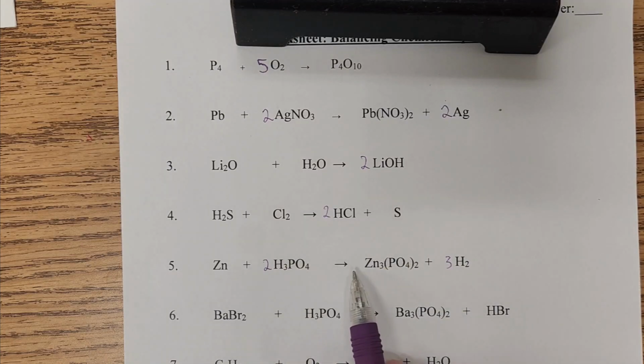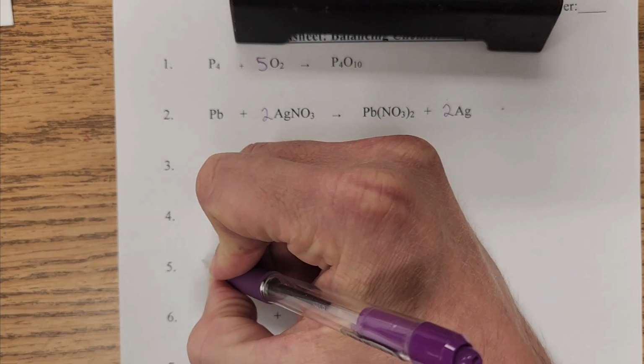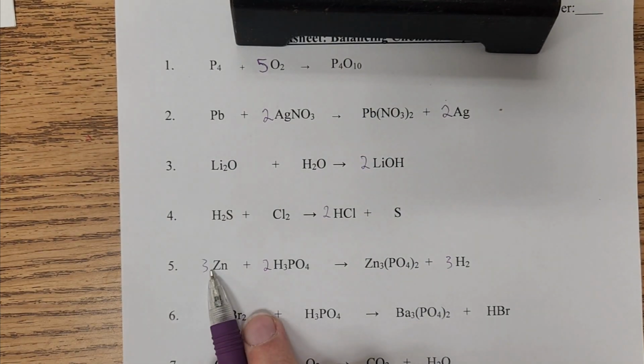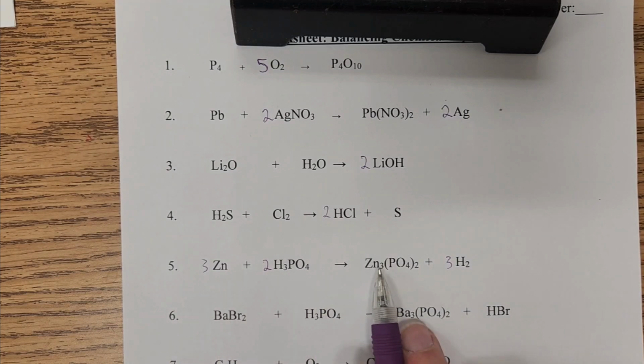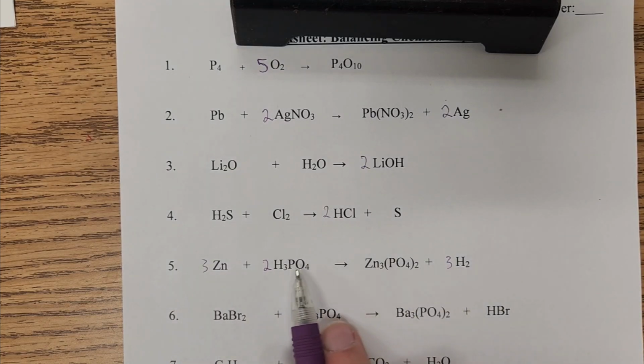Now I need to deal with the last one. Haven't dealt with zinc yet. See those 3 zincs? No problem. Put a 3 here. Now you have 3 zincs and 3 zincs. Now we can check, make sure 3 zinc, 6 hydrogen, 2 phosphate, and 2 phosphate. Cool, it's balanced.